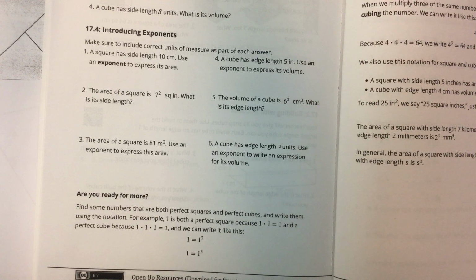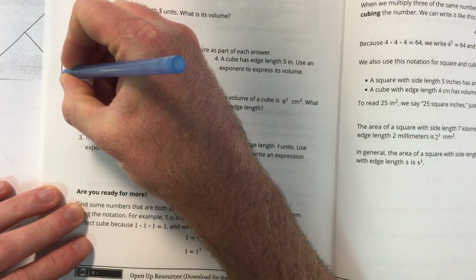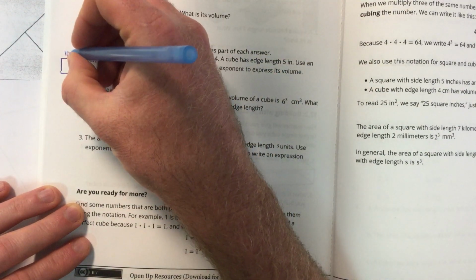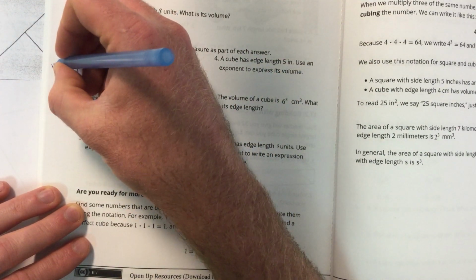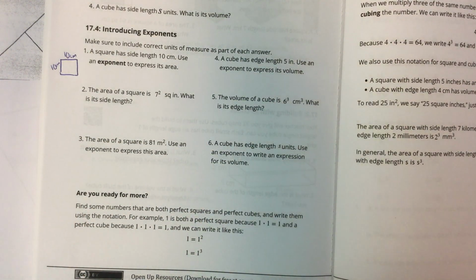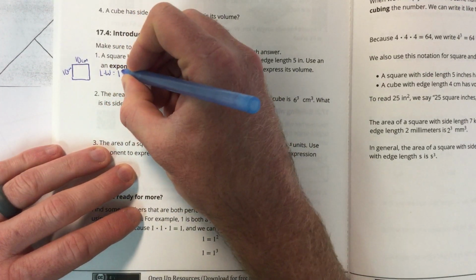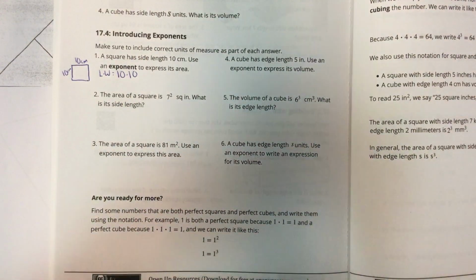Question 1. A square has a side length 10 centimeters. Use an exponent to express its area. All right, so if I have this square, its side length is 10 centimeters. It's a square, so all of its side lengths are 10 centimeters. So I'm doing length times width. The length is 10, and the width is 10. What they're saying is rather than solve that, rather than do 10 times 10 is 100, they want you to write that with an exponent.